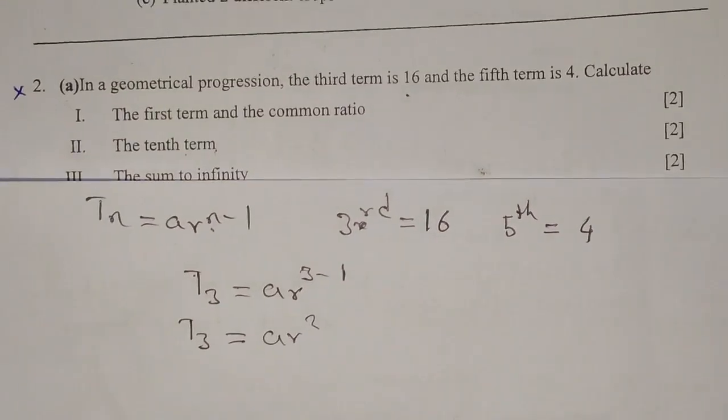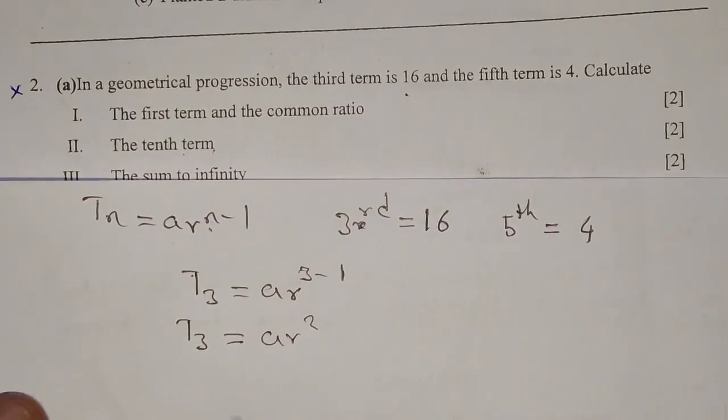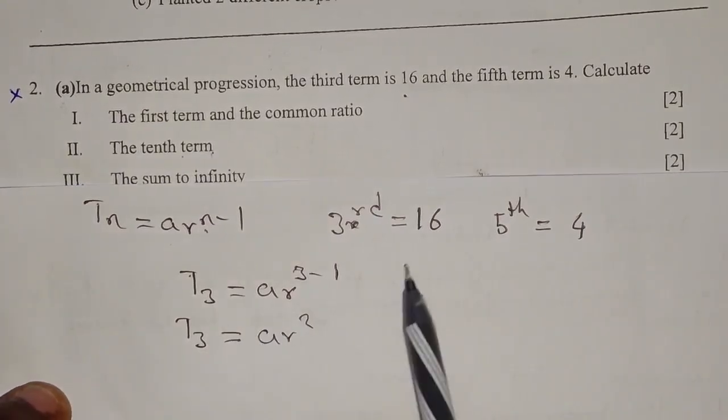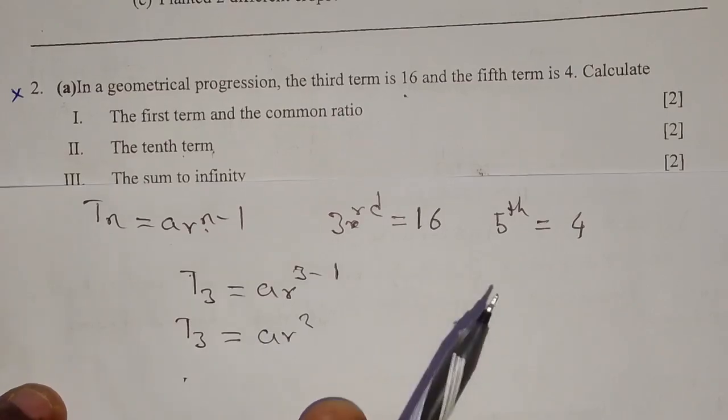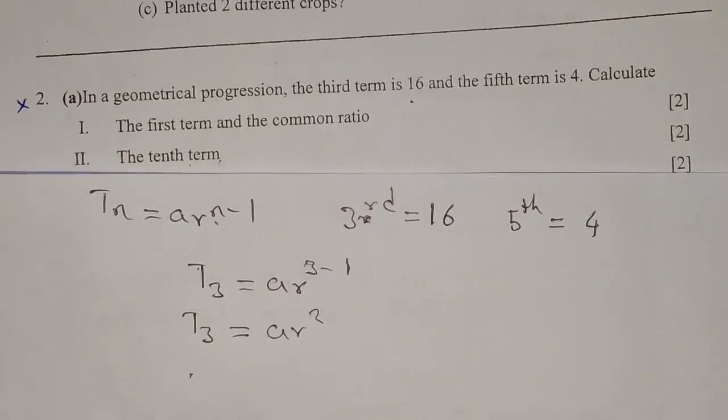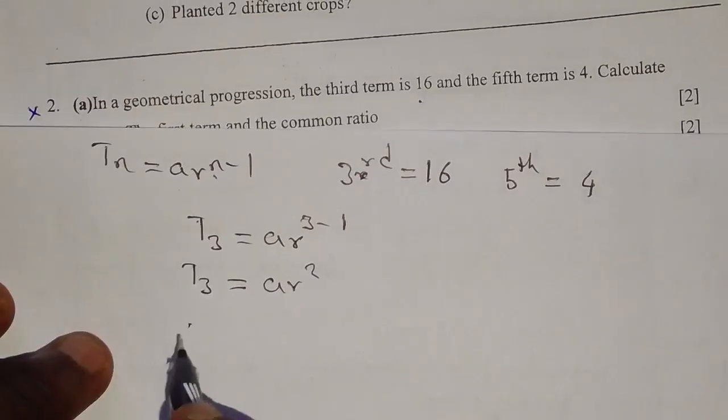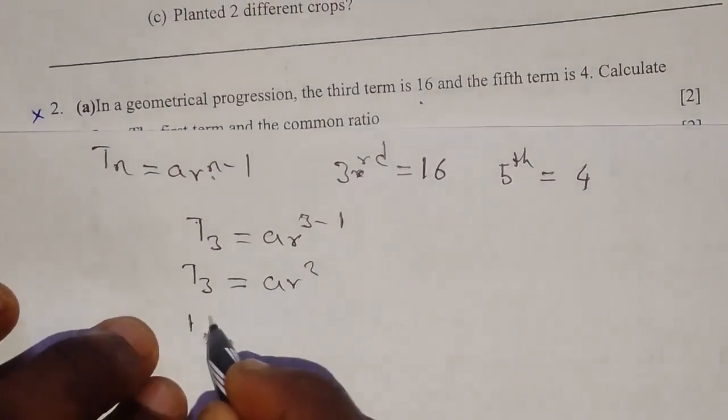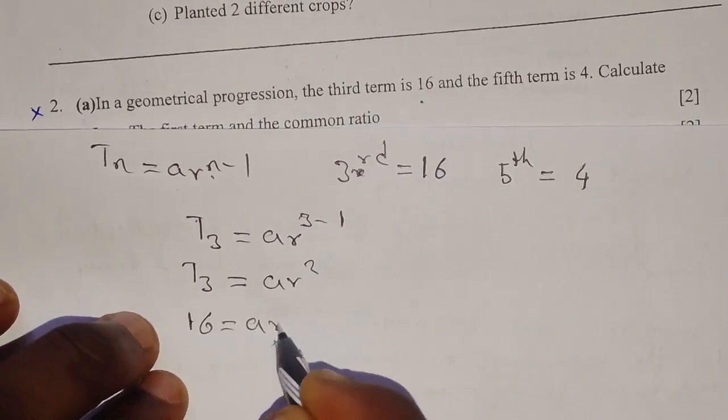We have been told that the third term is 16, so where there is T3 we replace with 16. So we have 16 is equal to ar squared.